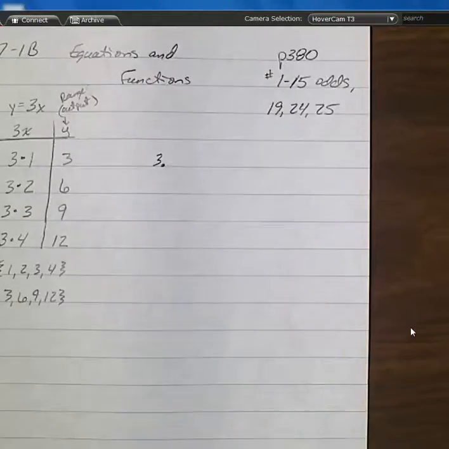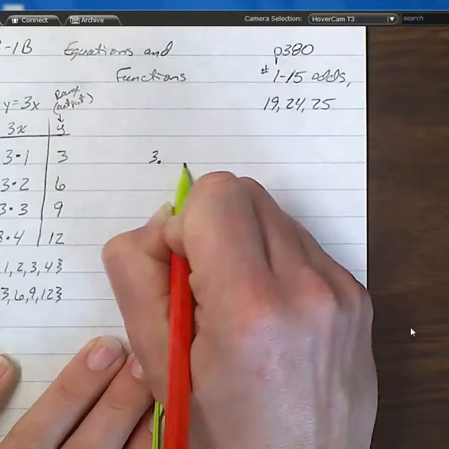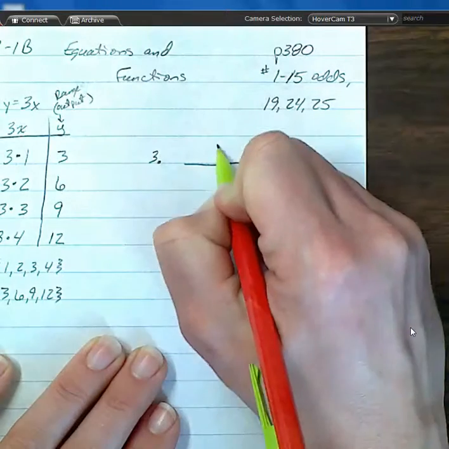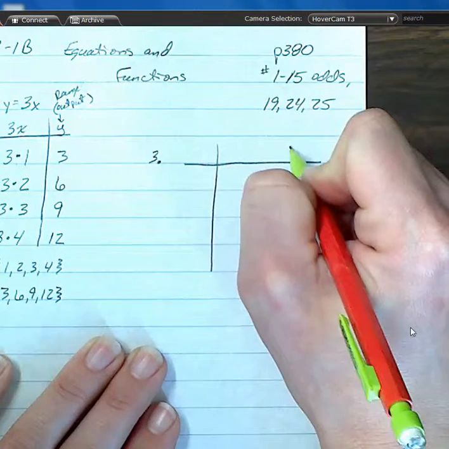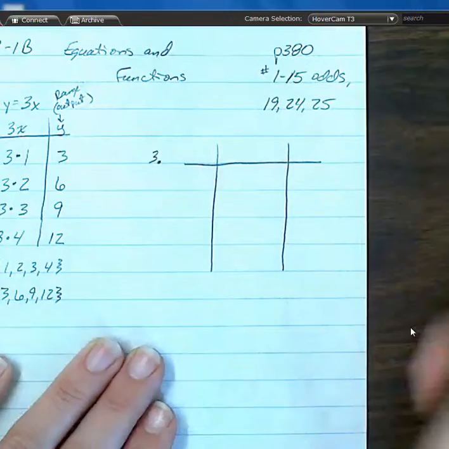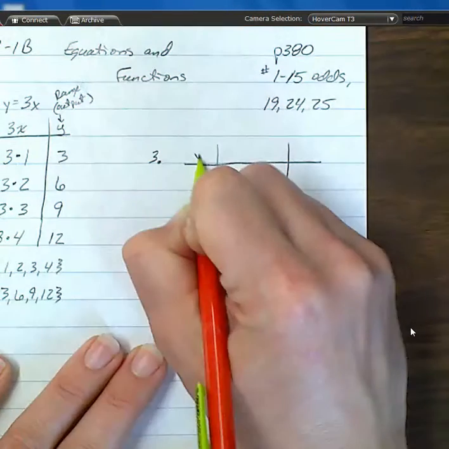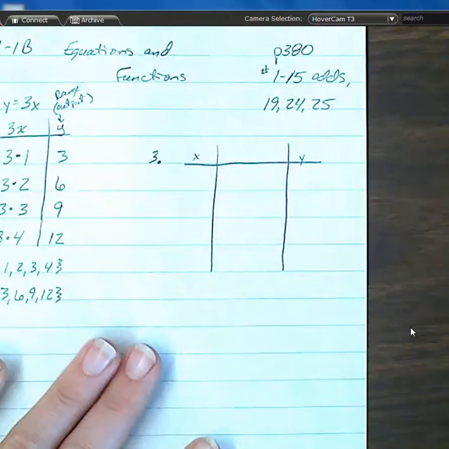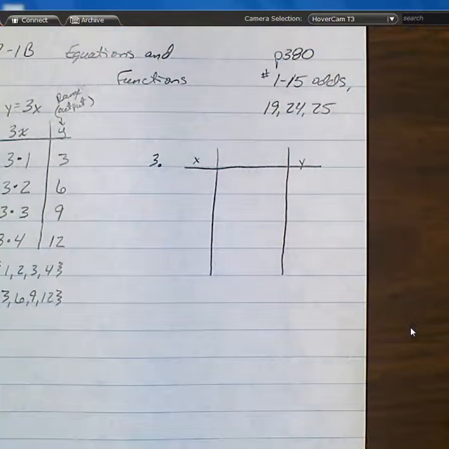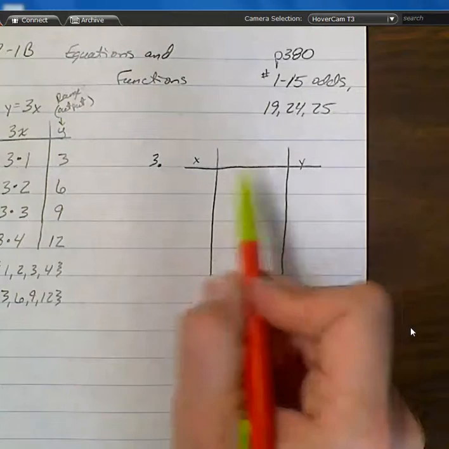So there's a ton of stuff to do. What's the first thing that they ask us to do? What's the first verb? Good, make a function table. And so we are going to draw our chart. And the x's, of course, go here, and the y's go here. Wait a minute, what's our rule going to be? Because we need to know what the rule is in the middle.